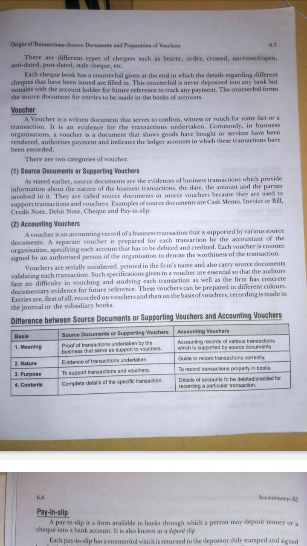So a voucher is an accounting record of the transactions supported by various documents, and it is prepared for each transaction by the accountant of the business concern, specifying each account, whether it is to be debited or credited, and it is to be signed by the authorized person of the organization to denote the witness of the transaction. Understood? So those are some of the differences between the supporting vouchers and accounting vouchers.